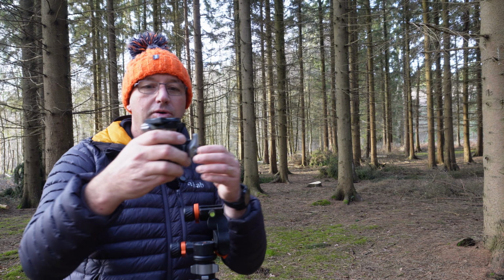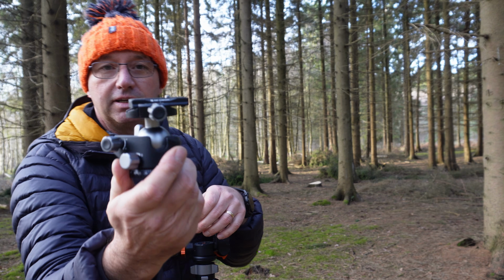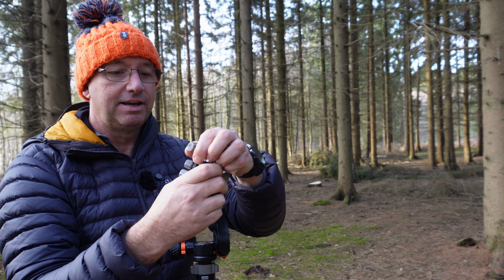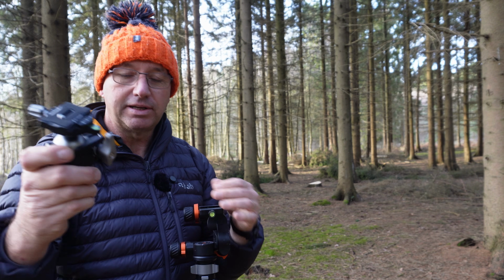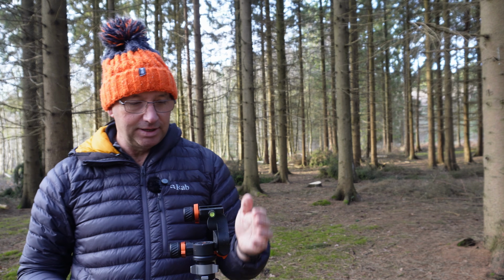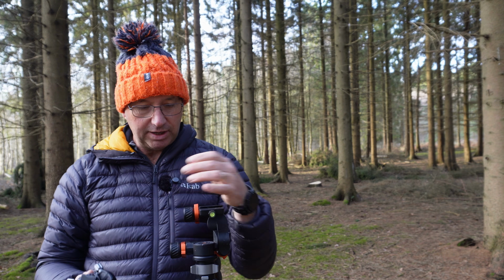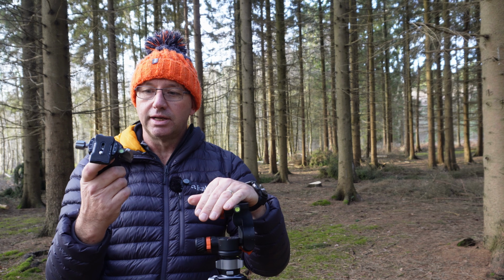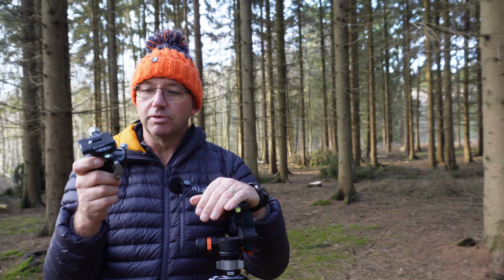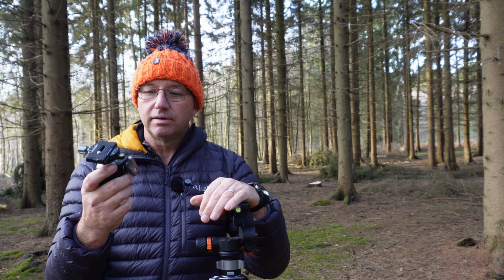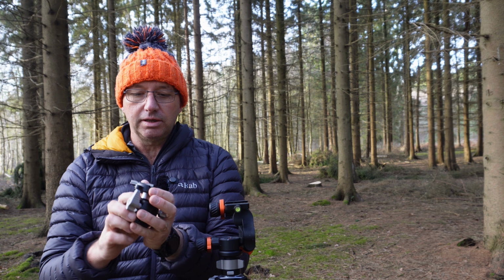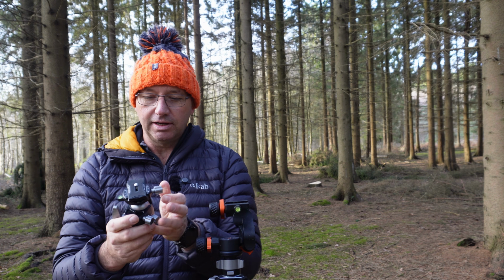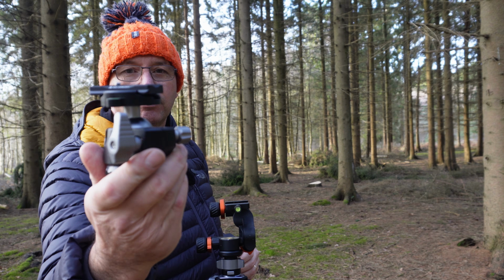So this is the ball head that comes with it. Look at the design, it looks superb. I'm just not a great advocate of ball heads, but if I was climbing up a mountain and I wanted to really knock down the weight, even though probably the gear head isn't much different to the ball head, then I would definitely consider the ball head. But it really does look a quality bit of engineering. So well done, K&F. It looks absolute quality.